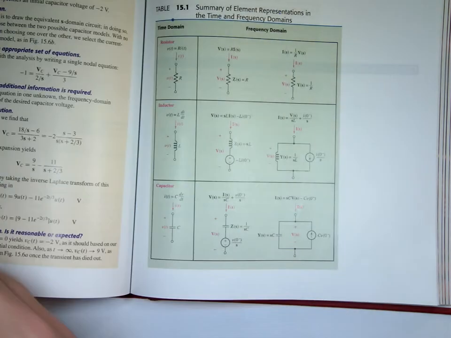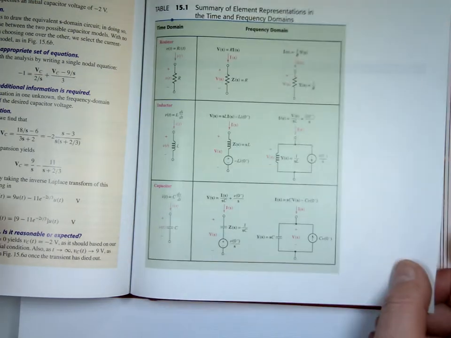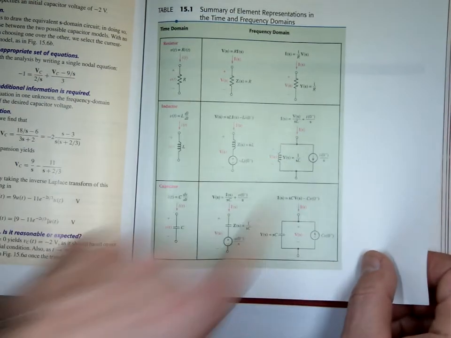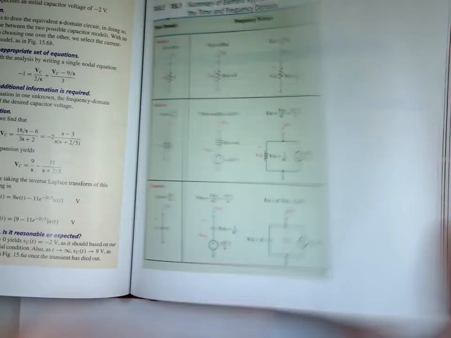Now, just to show you how we solve a problem now, knowing these things here, let me take a simple problem.